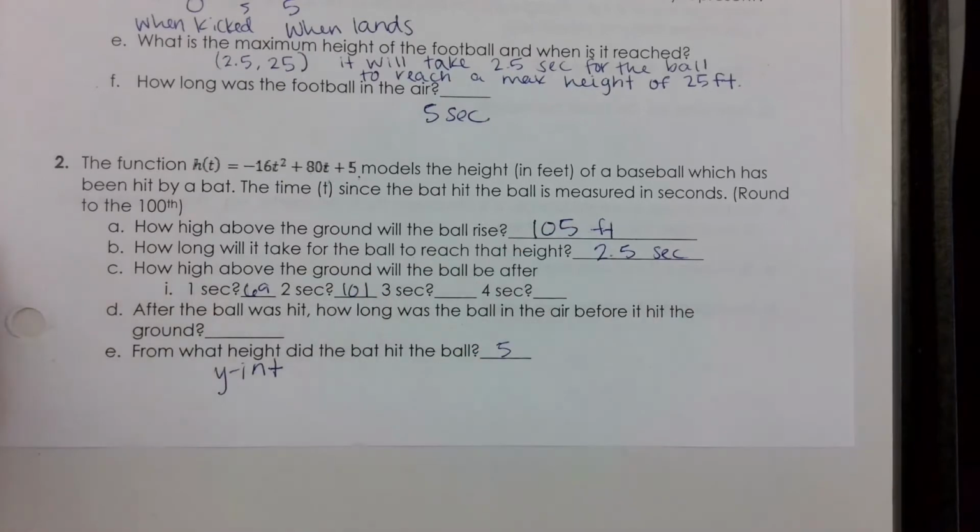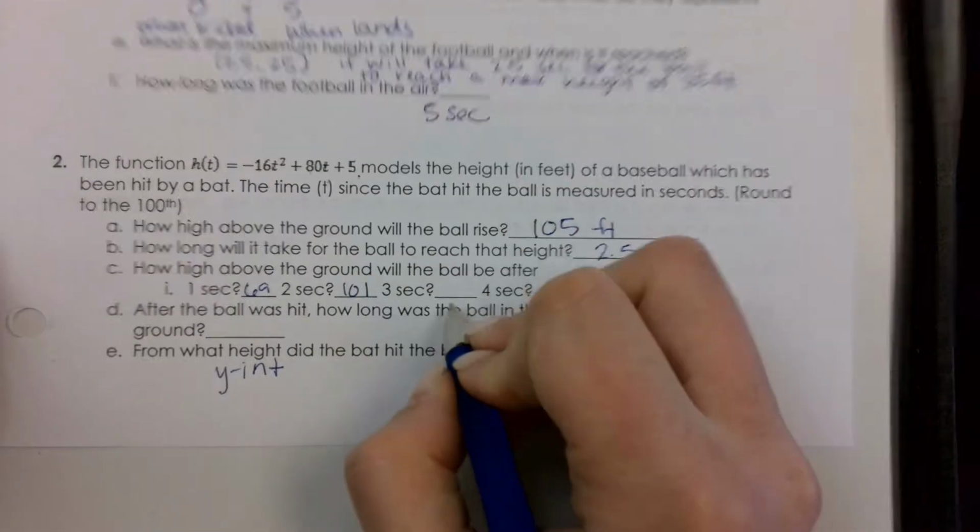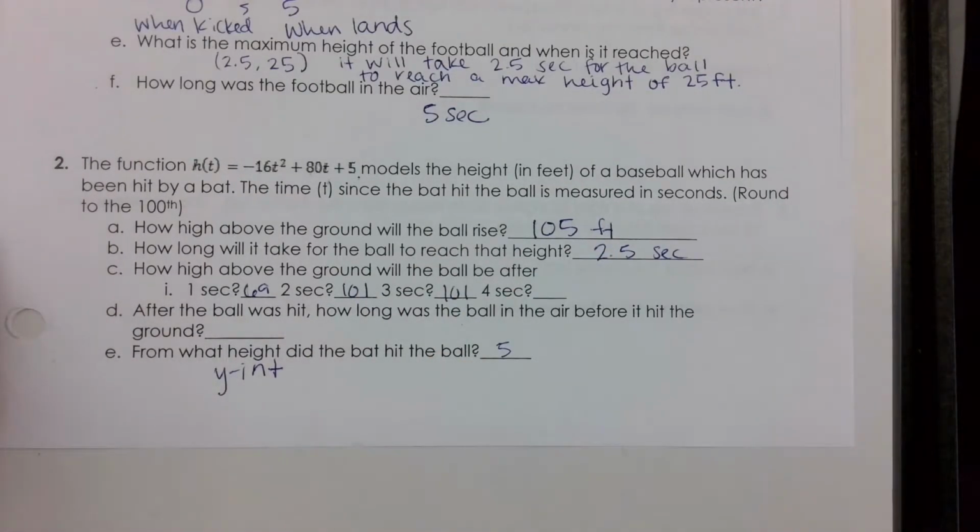101. Good. Thomas, what was it after 3? Good. And after 4 seconds, Bailey, what'd you get? Good. Are we okay with that? Yeah. Questions at all? All right.